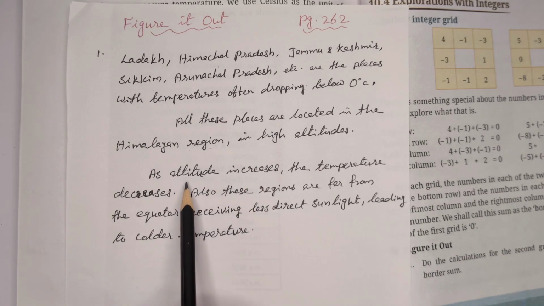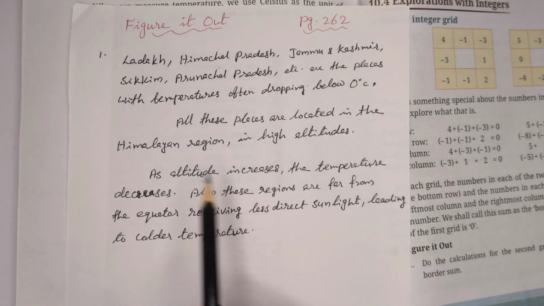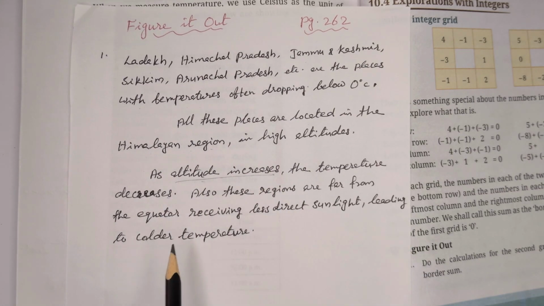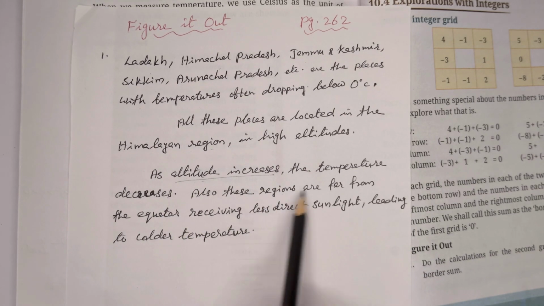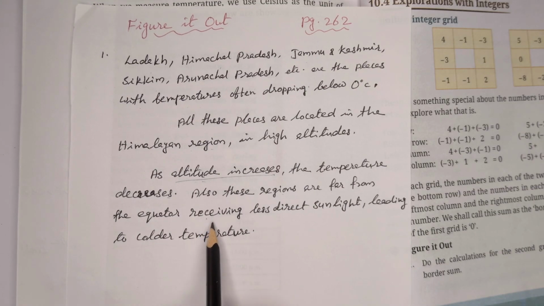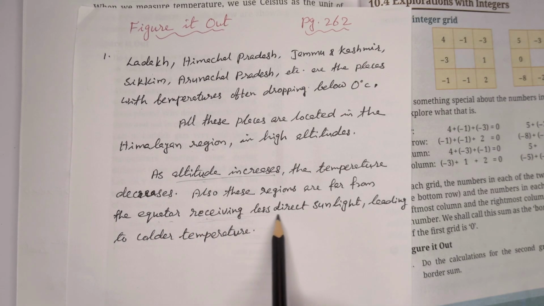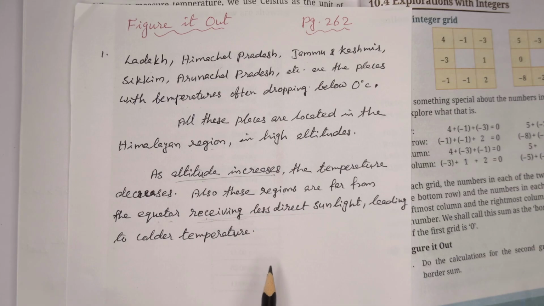We can write the reason as: as the altitude increases, the temperature decreases. That is one reason. Also, these regions are far from the equator. We know that the equator receives more direct sunlight. Here, far from the equator, these places receive less direct sunlight, which leads to colder temperature. These are the reasons for that.